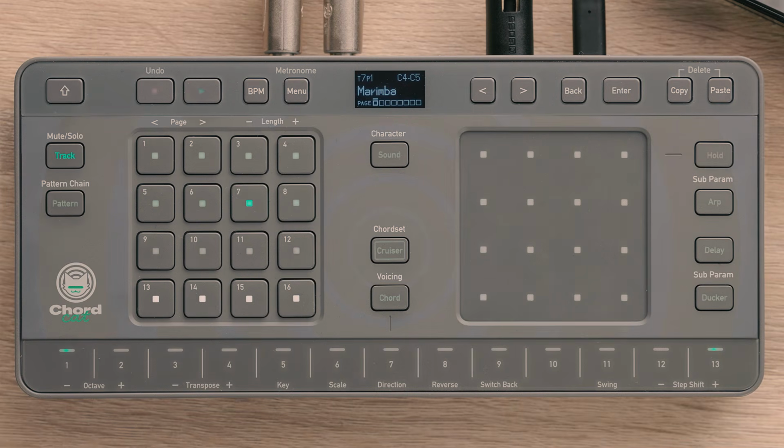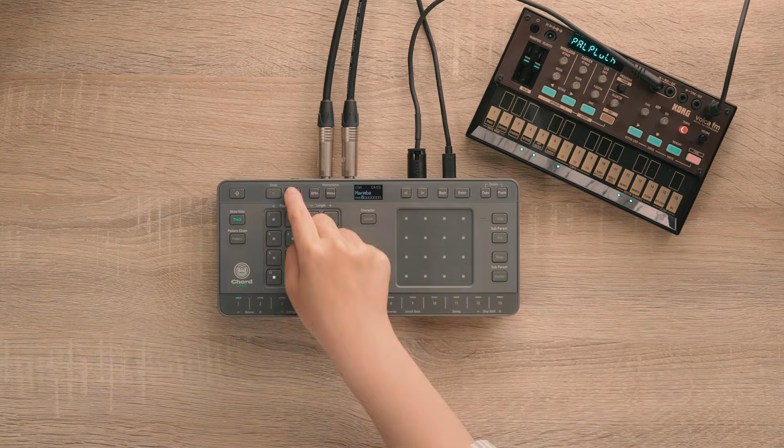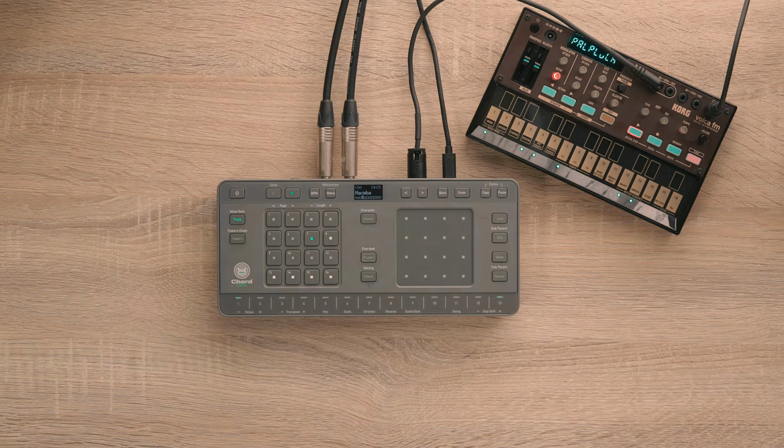By opening the track MIDI settings on Chordcat, you can easily assign each track to a specific MIDI channel. By default, tracks 1 to 16 on Chordcat are already assigned to their specific MIDI channels.